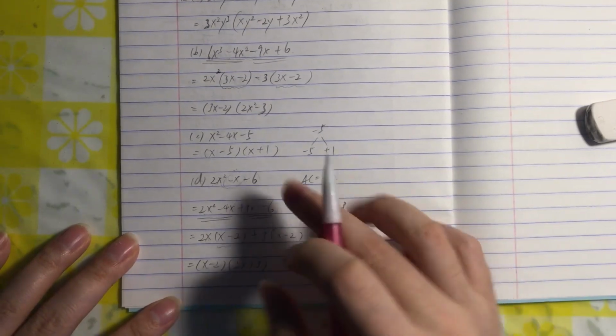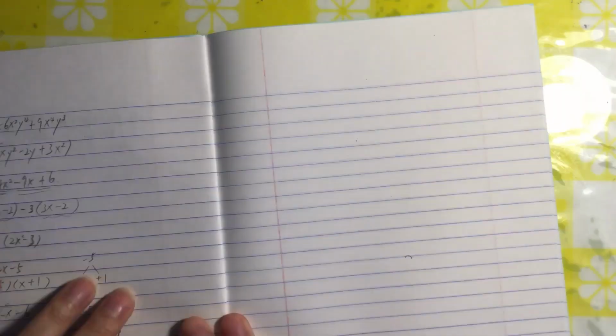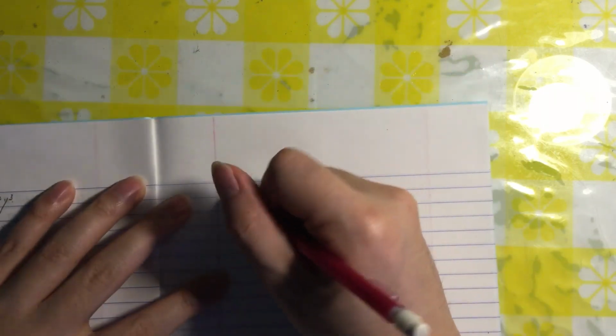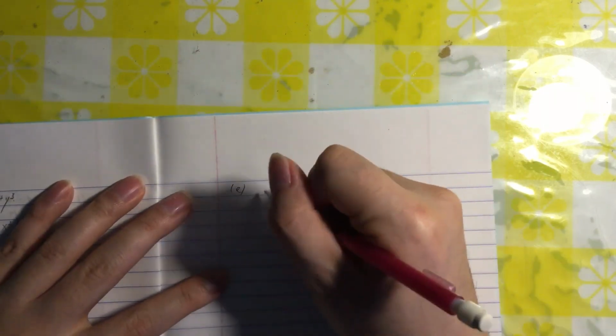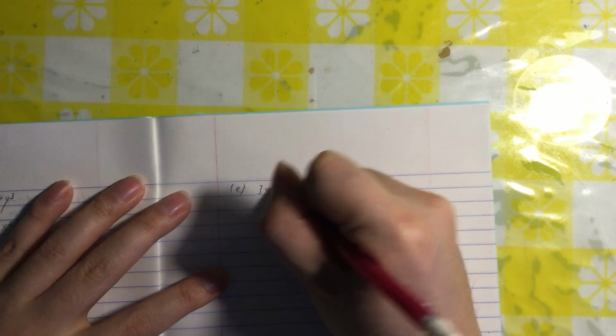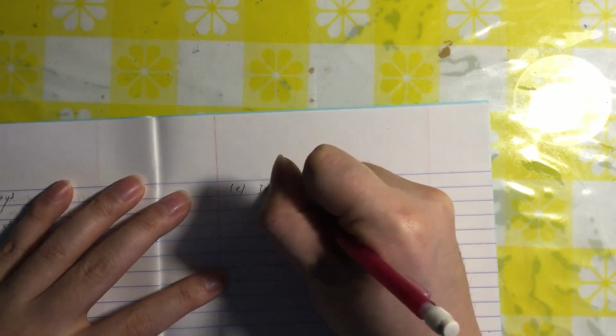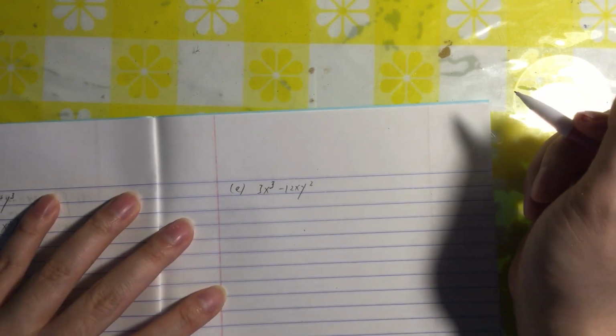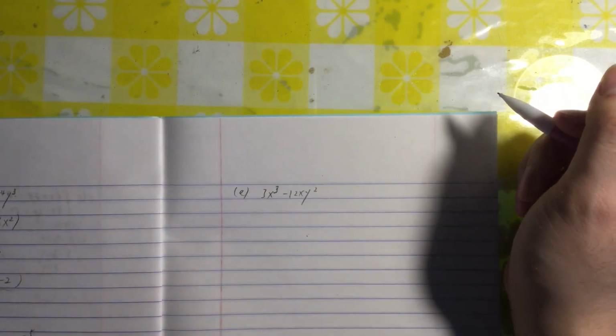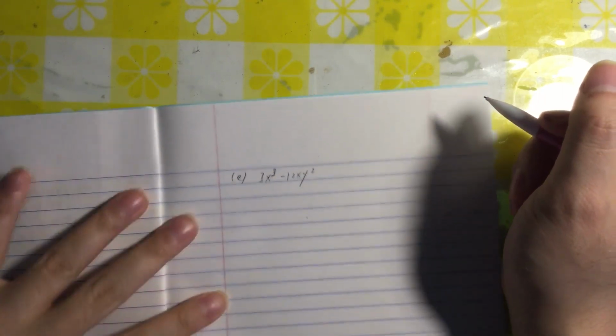That's the answer for part D. Part E. We have 3x cubed minus 12xy squared. For factoring, usually we should take out the greatest common factor first.